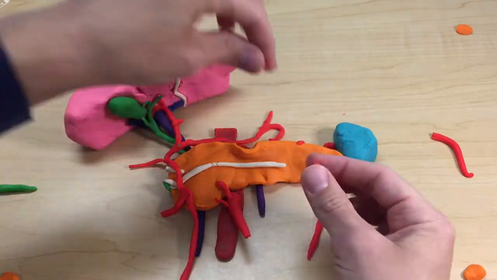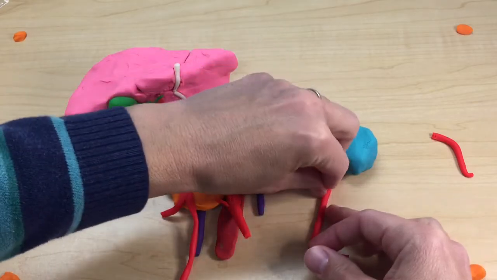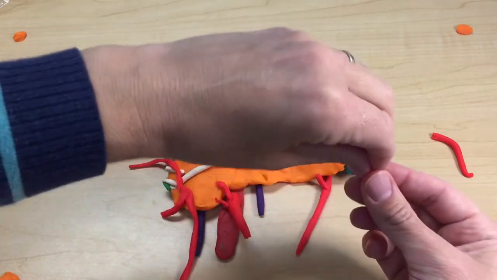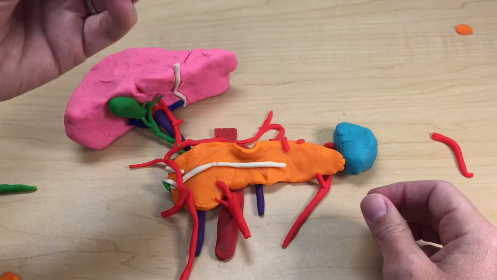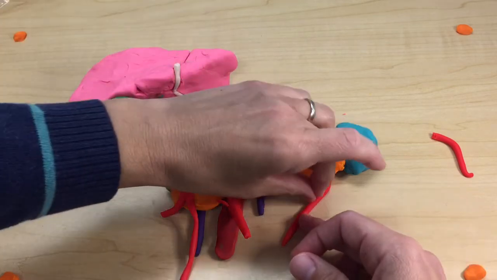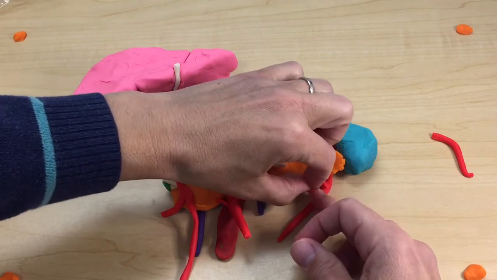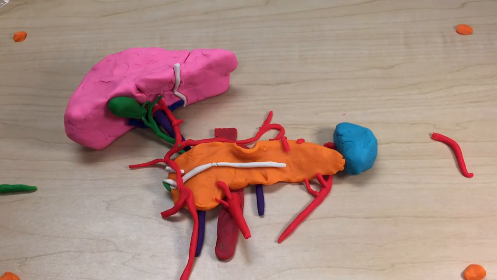So here's some branches coming off the splenic artery. Here's some branches coming off the left gastro-omental artery. It gets its blood supply from lots of different places, and that has to do with how it originated embryologically. It grows very differently than most other organs did.